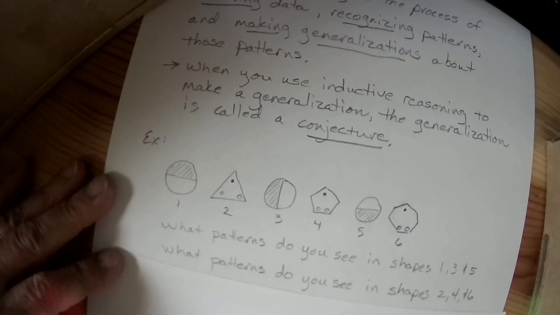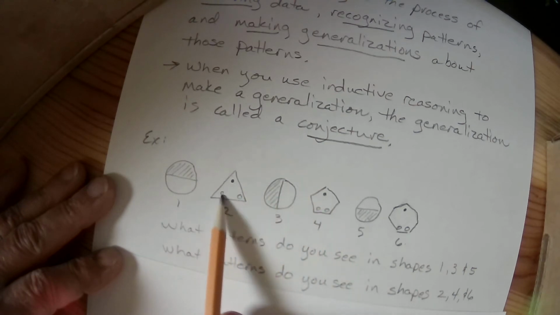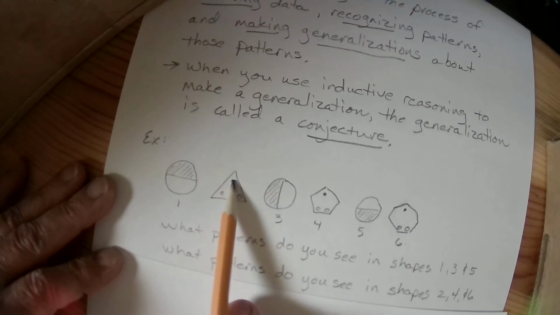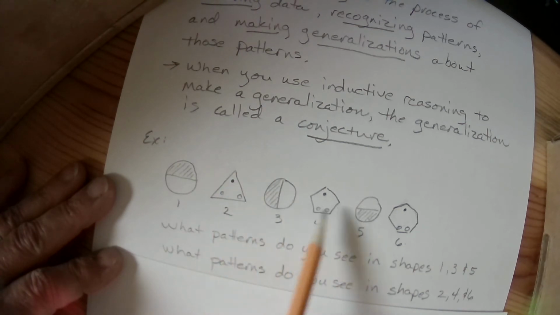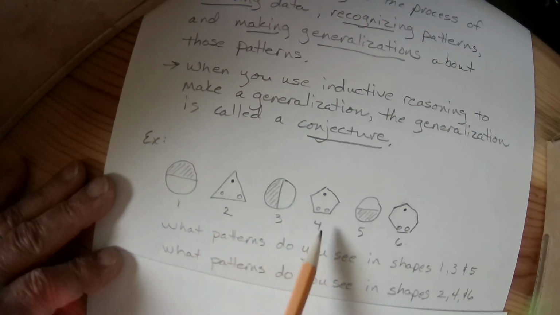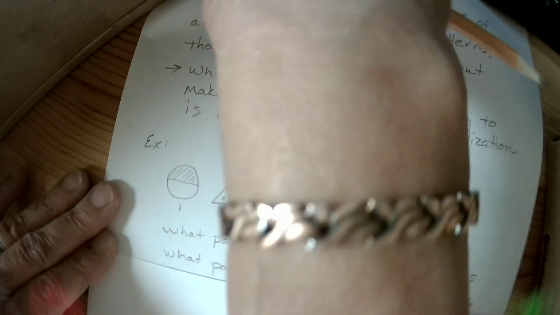And then I want you to look at the pattern in shapes 2, 4, and 6. So these are all polygons. All three of them have this triangular set of little dots inside. The top one is solid. The two on the bottom are open. Notice that on the second shape, it's a 3-sided figure. On the fourth shape, it's a 5-sided figure. On the sixth shape, it's a 7-sided figure. So hopefully you're starting to see this pattern.